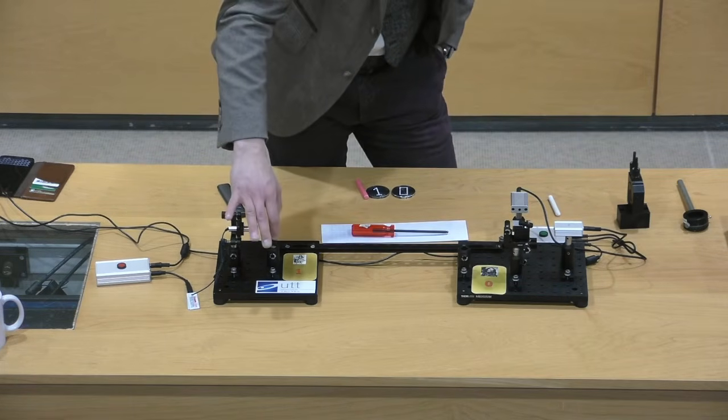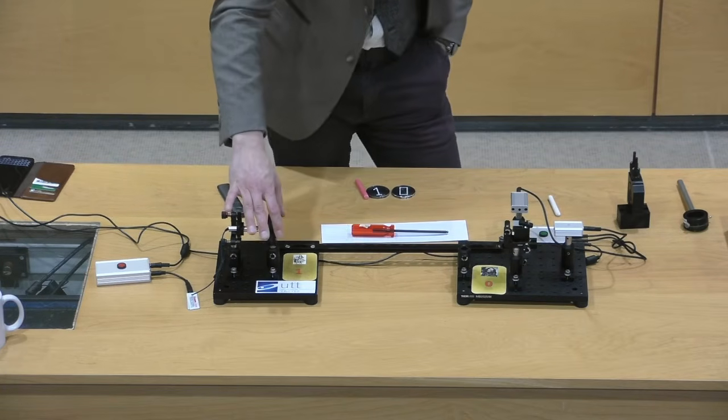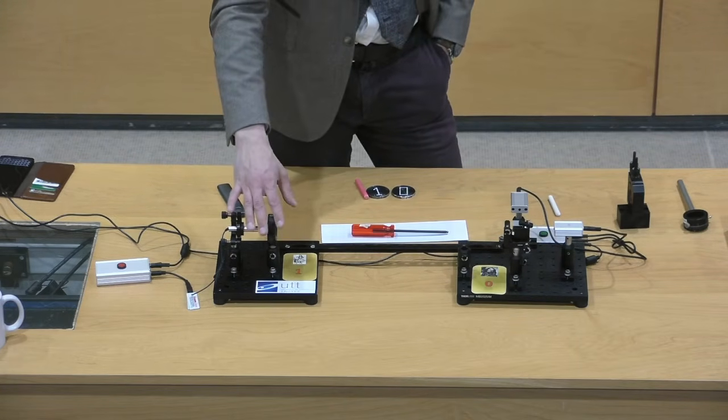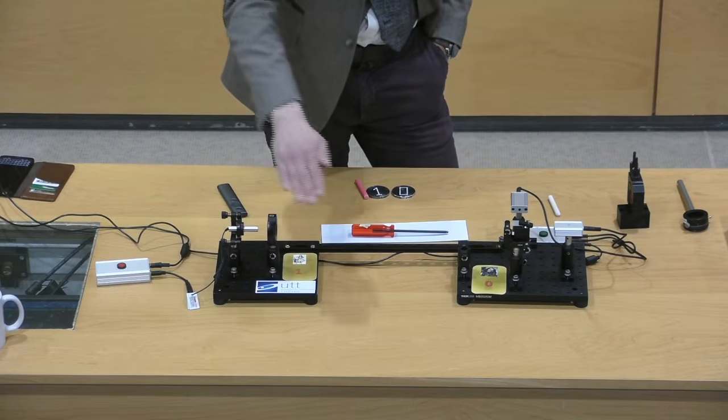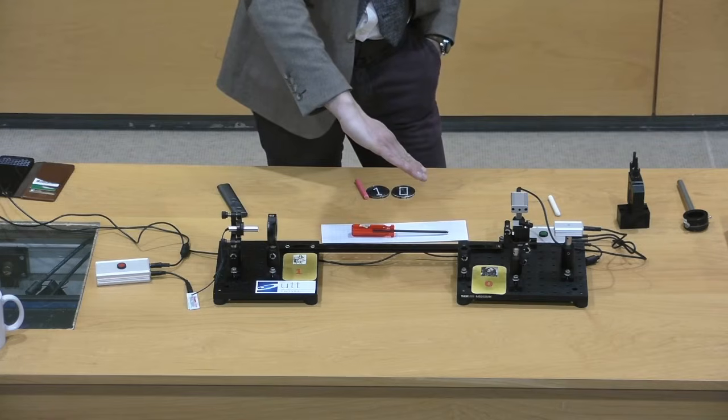I can now set this polarizing component to 45 degrees. So what it means now is that the light that comes through is at 45 degrees. Okay?